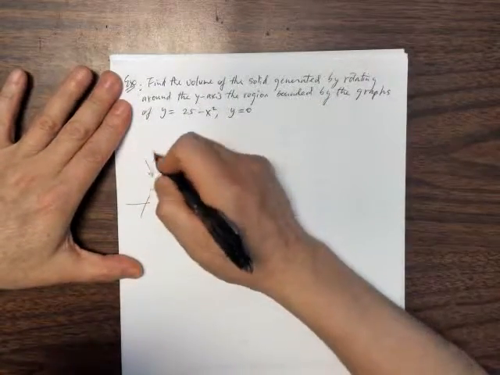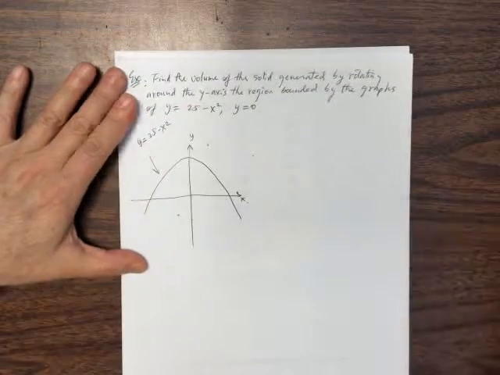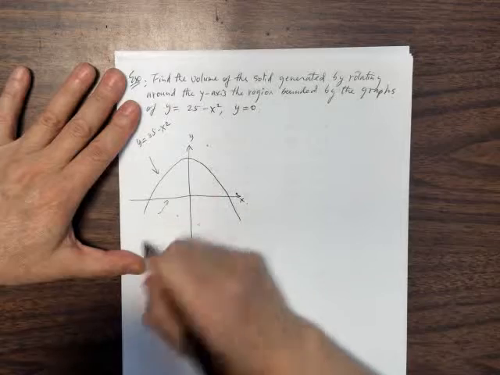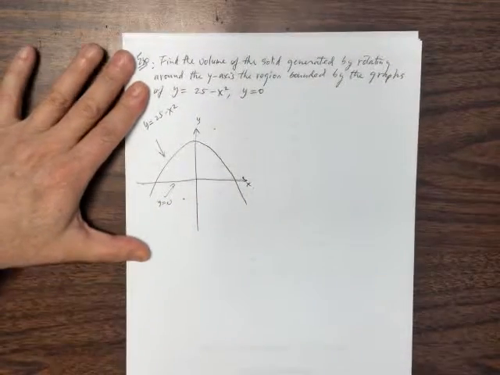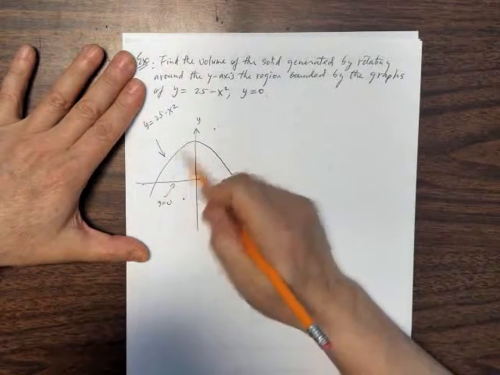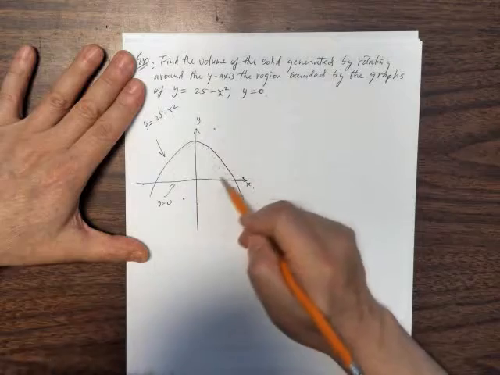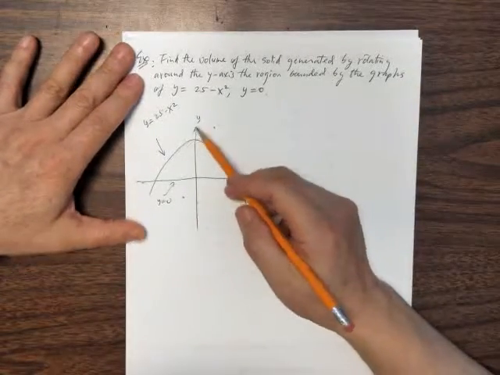Okay, so this is the graph of y equal to 25 minus x squared, and this is y equal to 0, which is the x-axis. All right, now it's clear the region enclosed by those graphs is this. Okay, so this region is rotated around the y-axis.